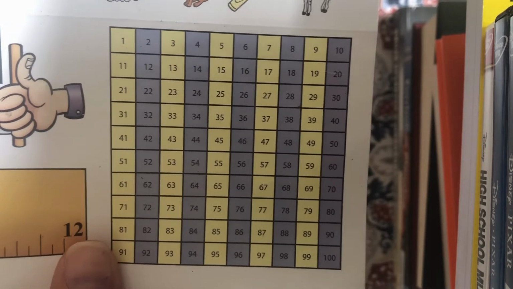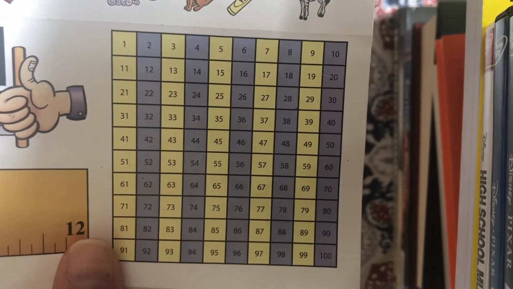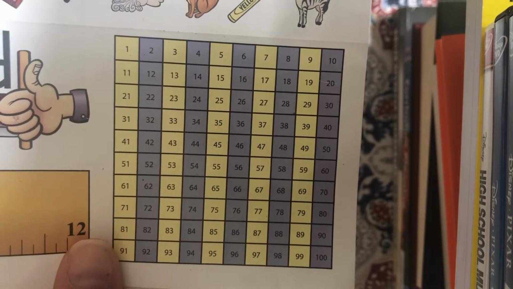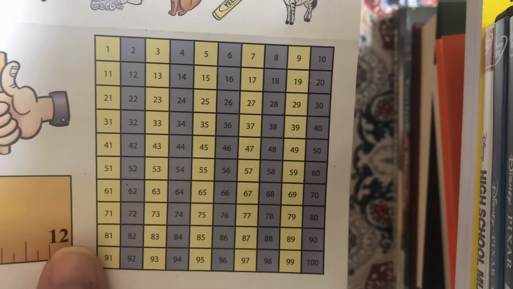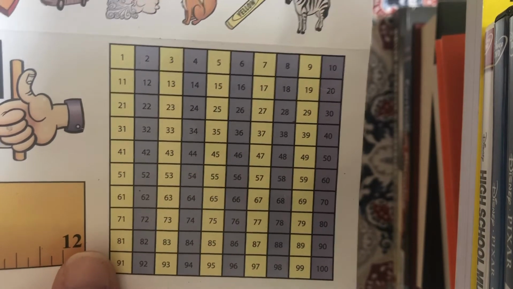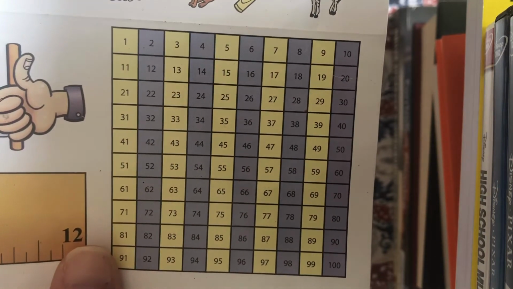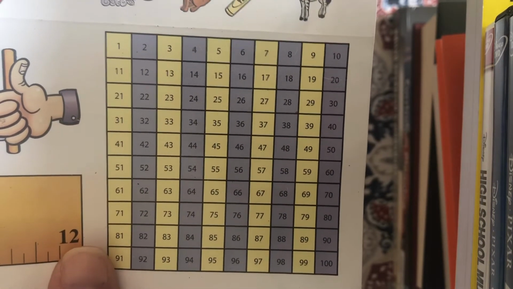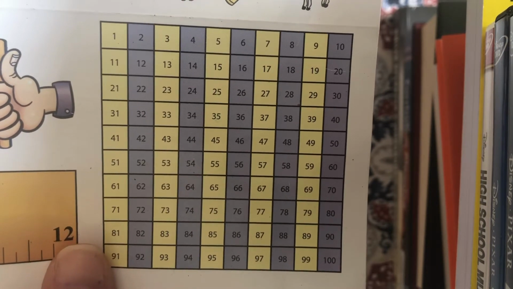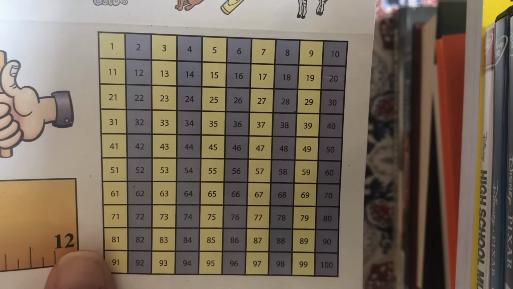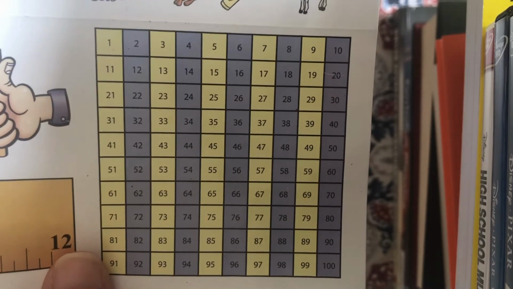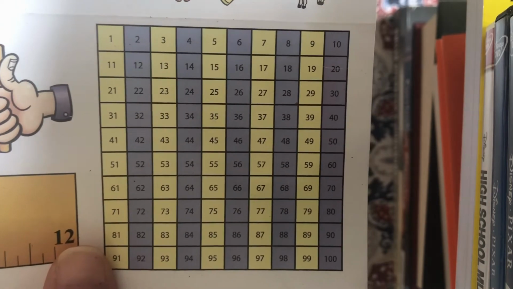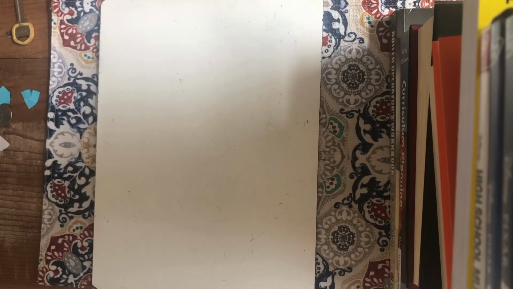So just follow along with me. 1, 2, 3, 4, 5, 6, 7, 8, 9, 10, 11, 12, 13, 14, 15, 16, 17, 18, 19, 20, 21, 22, 23, 24, 25, 26, 27, 28, 29, and 30. Good job. We are moving on to our Math Journal 1.